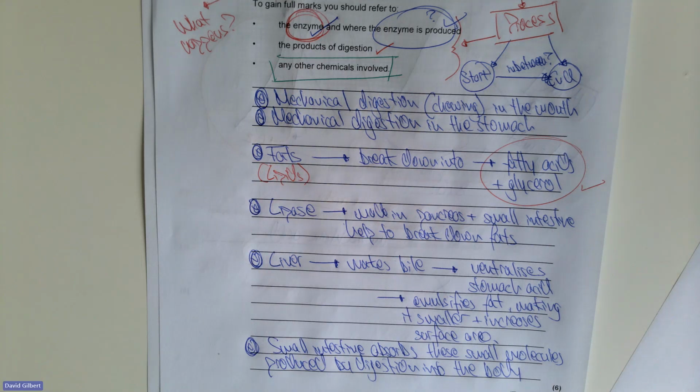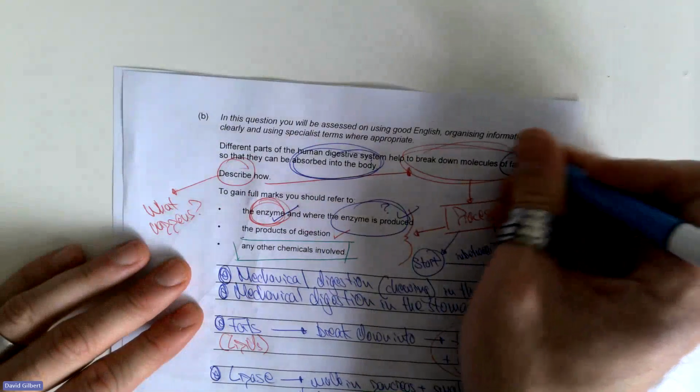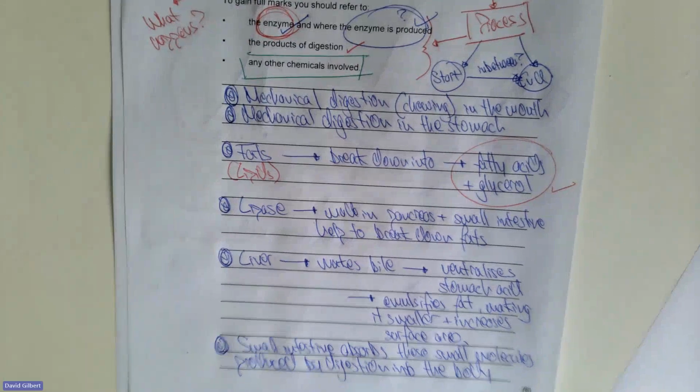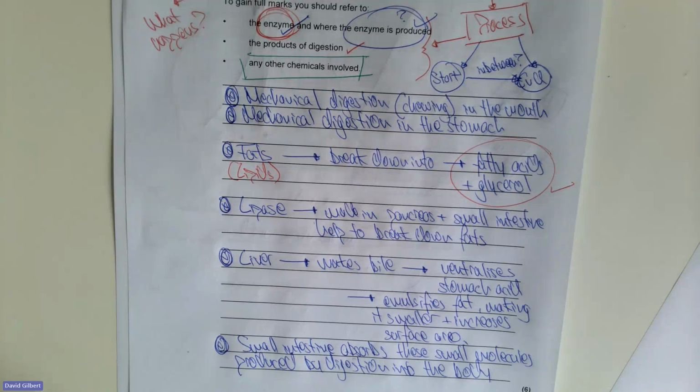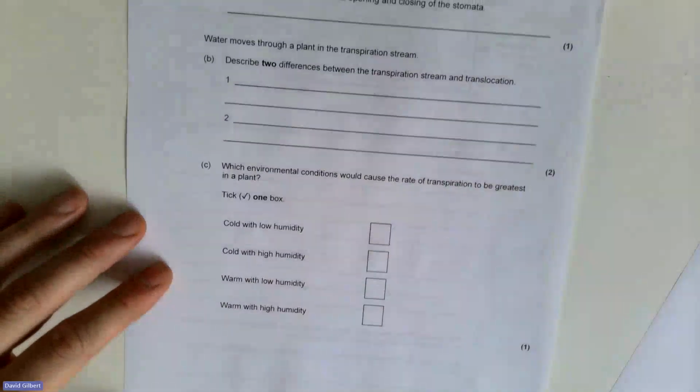But don't make the major mistake of misinterpreting the question and not limiting yourself to the remit of fat digestion. You don't want to waste time talking about carbohydrates, proteins, things like that. You don't get any marks for it because the question is very specific. So make sure you read the question to that level of detail, and don't talk about things that it's not asking you for. Okay? Right. One more question.